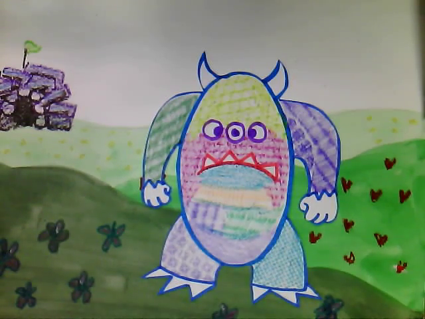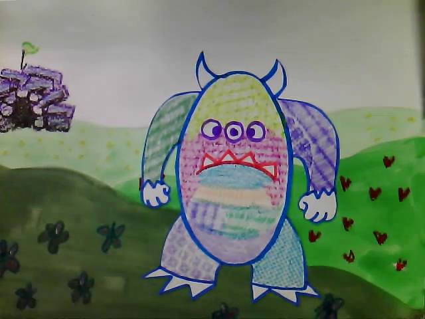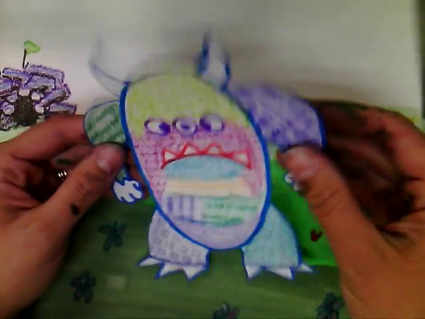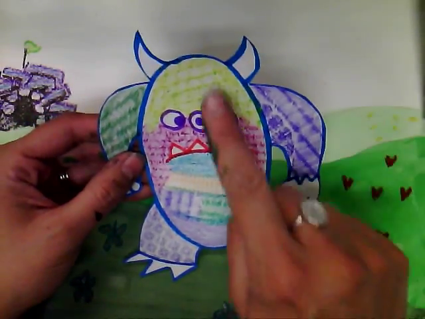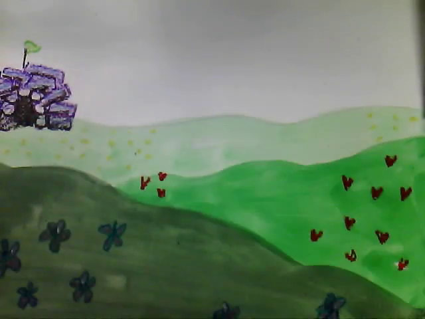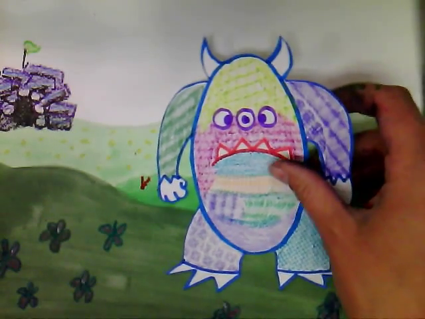Alrighty, today we're going to be talking a lot about value. Value is just lights and darks. Last time my students were in class, we made these texture monsters. We designed a monster and then filled it in with these texture rubbings. And today we're going to create a little world for him to live in.